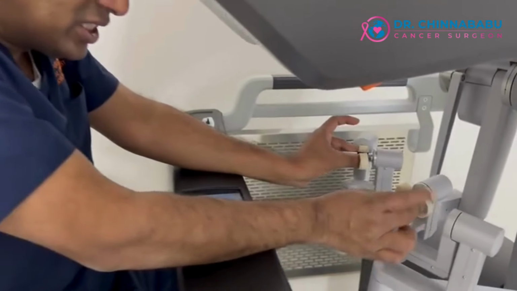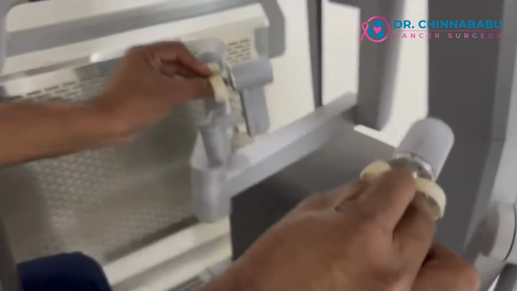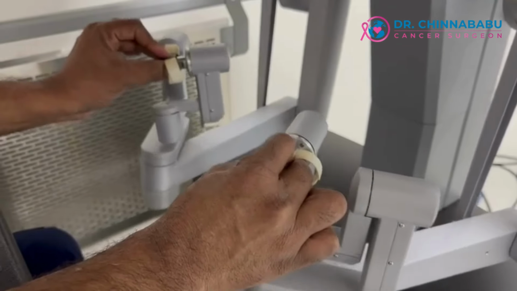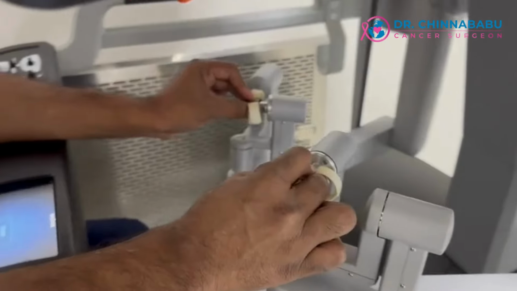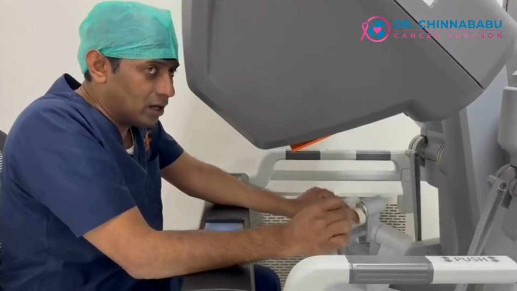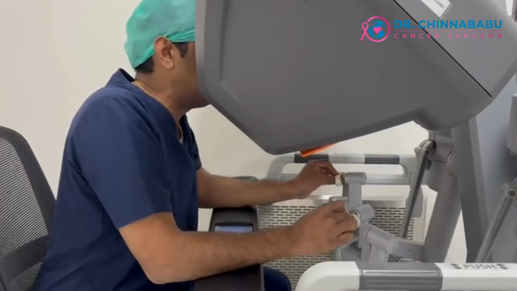So these are the joysticks. I move them, and this is the movement of the robot in the patient. So literally this is surgery that you do and not the robot itself. It's a robot assisted surgery. So the movements of my fingers are the movements of the robotic instruments in the patient.